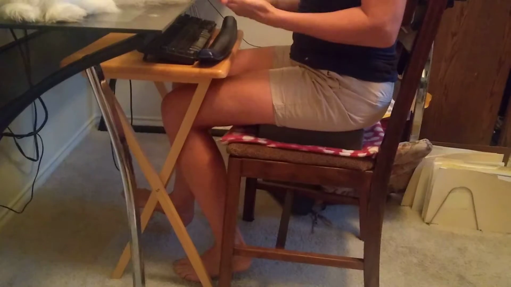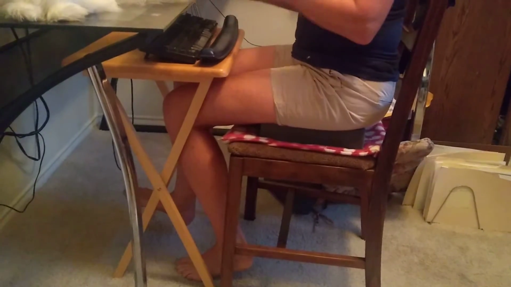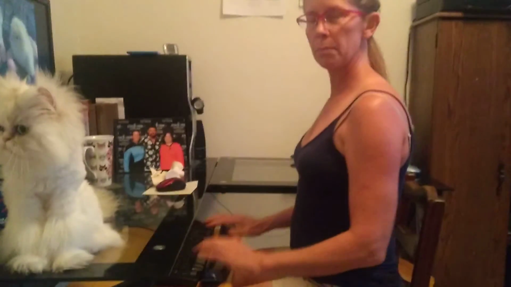And now because the feet are asymmetrical, the body's going to be a little bit more inclined to stay neutral. Okay? And that should be your setup for your computer.